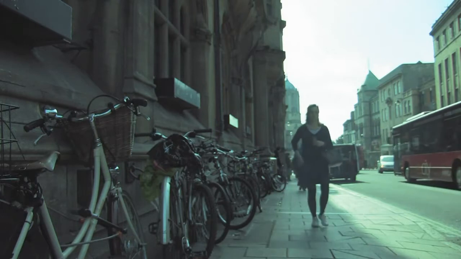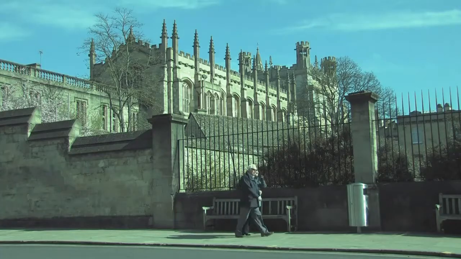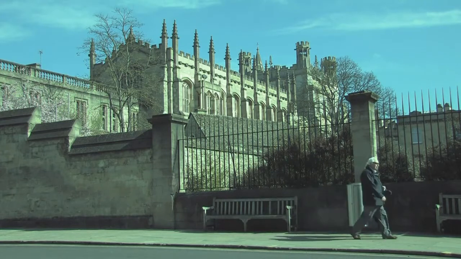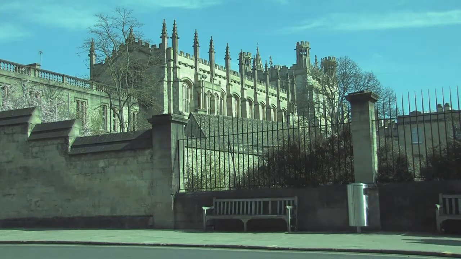The aim of this video is to identify the main townscape features of Oxford through Gordon Cullen's serial visual concepts, judging how they create a unique sense of place.